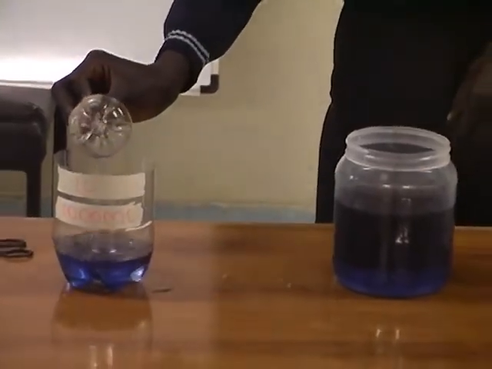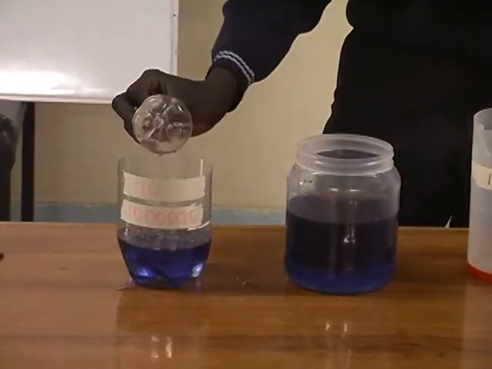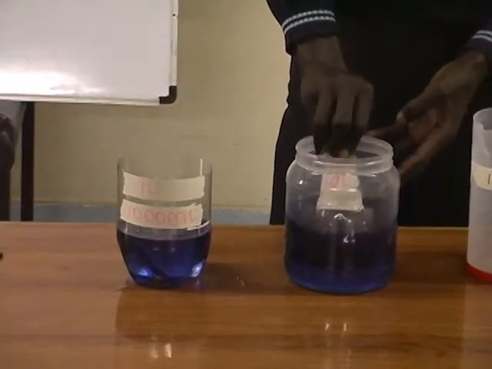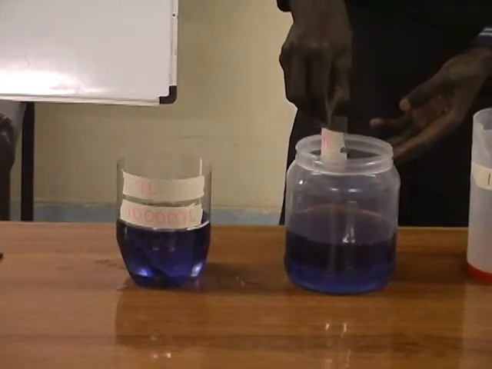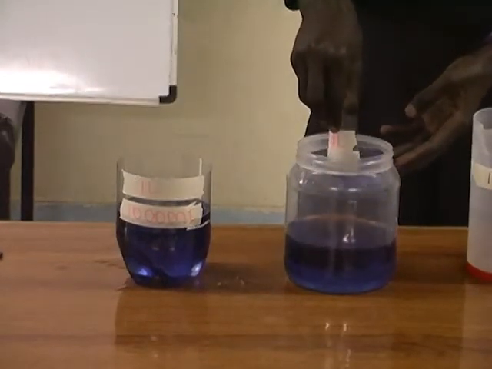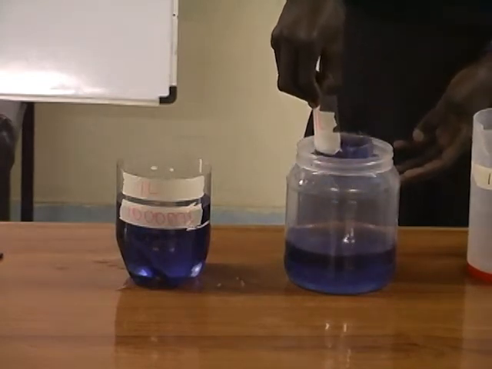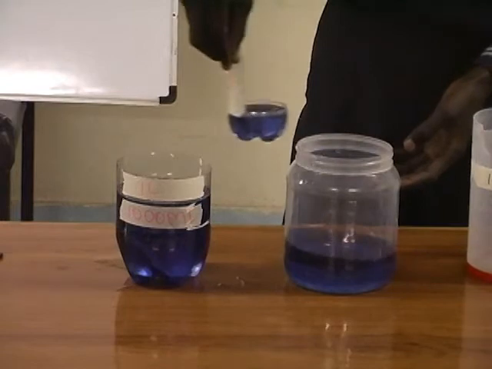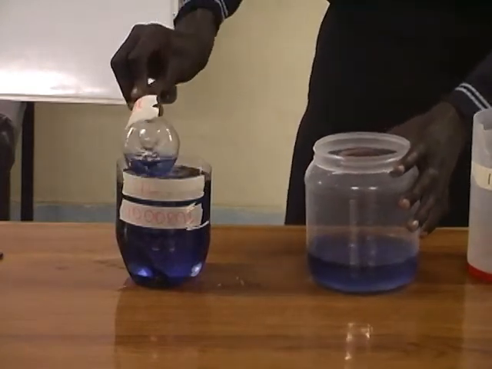Another one, that is now 2 deciliters. Three deciliters. 4 deciliters. 5 deciliters, 6 deciliters, 7 deciliters, 8 deciliters, 9 deciliters, 10 deciliters.